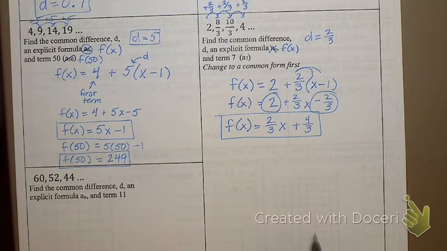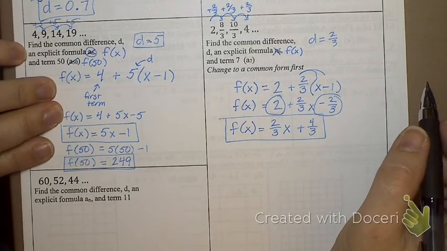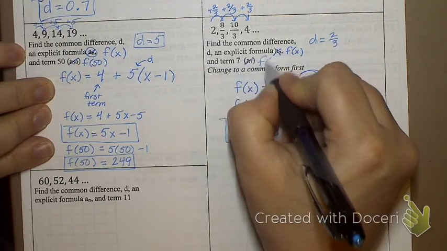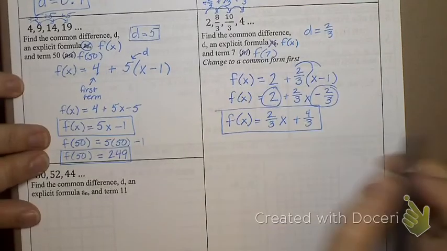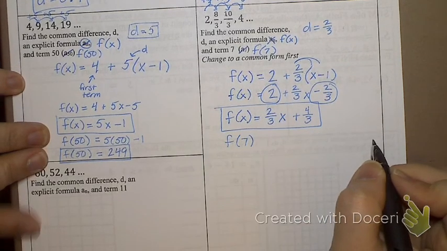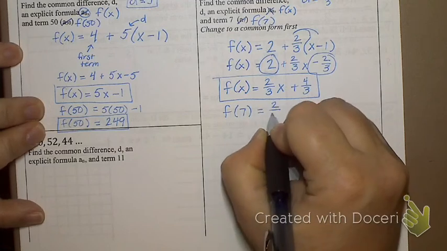All right, last thing I need to find out here. Term what? 7. So not a sub 7, but f of 7, right? So let's see. F of 7, how do I find that? I plug in 7 where there's an x.